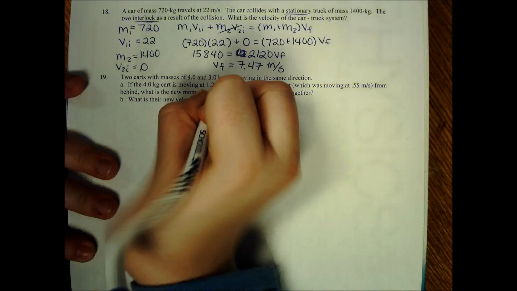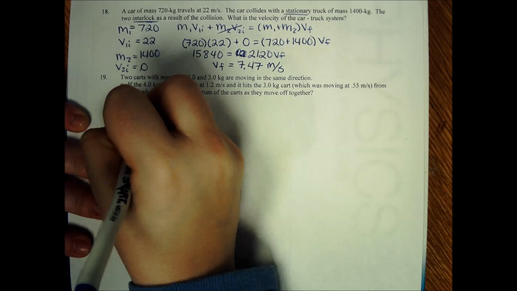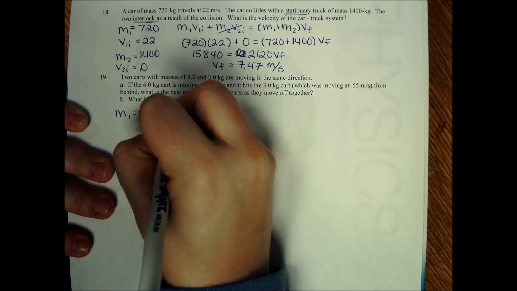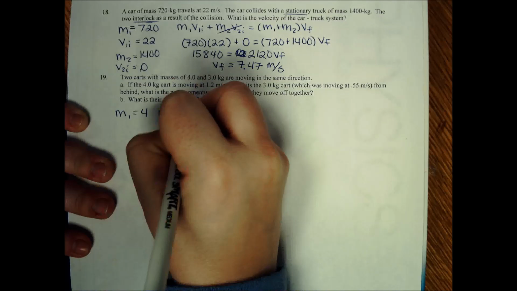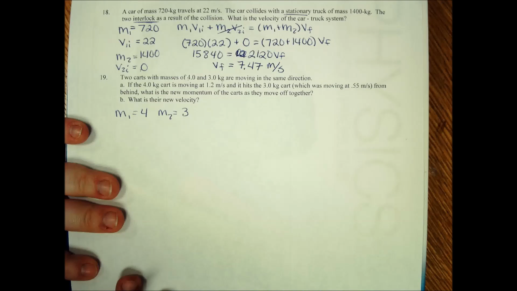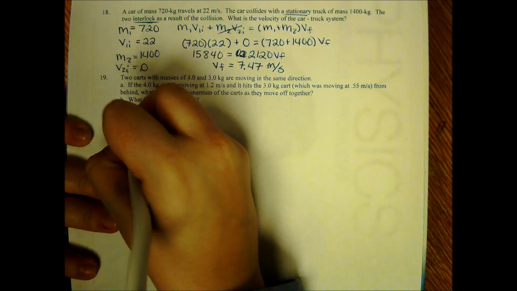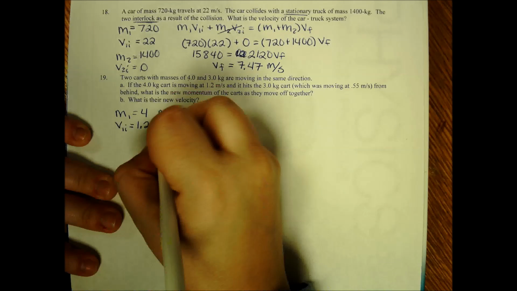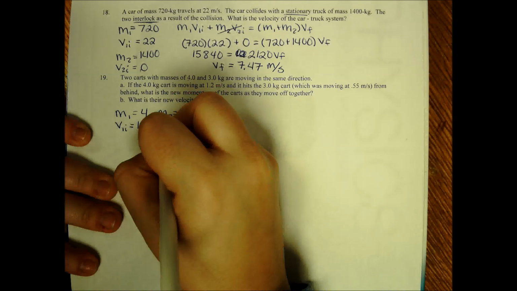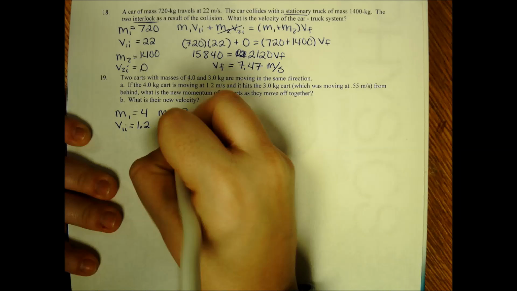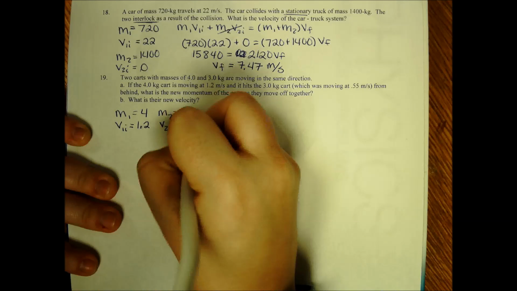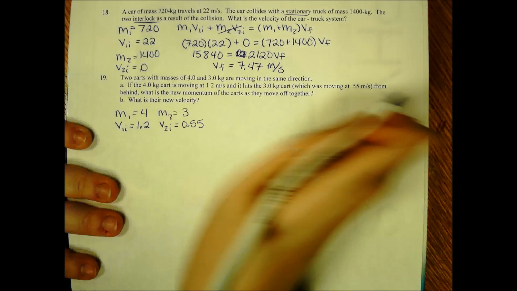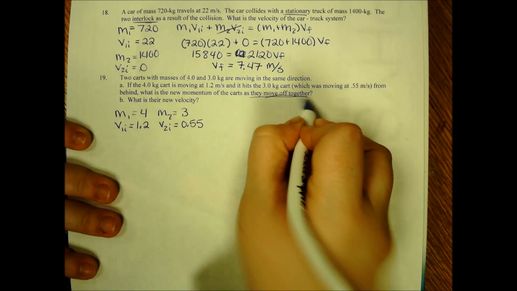Same masses, 4 and 3, M1 is 4, M2 is 3. This time, though, they're moving in the same direction. The 4 kilogram cart is initially moving at a speed of 1.2. The 3 kilogram cart is initially moving with a speed of 0.55. And they stick together.